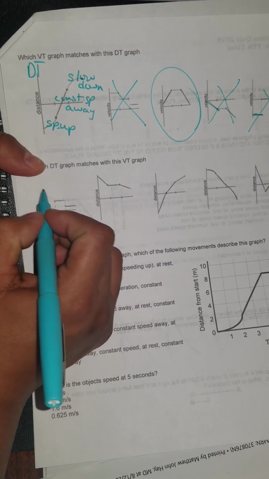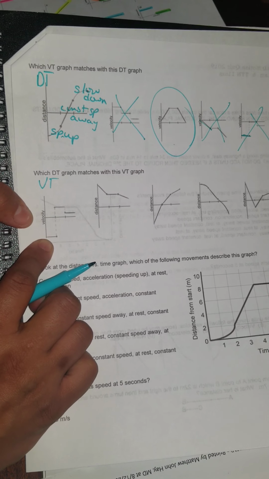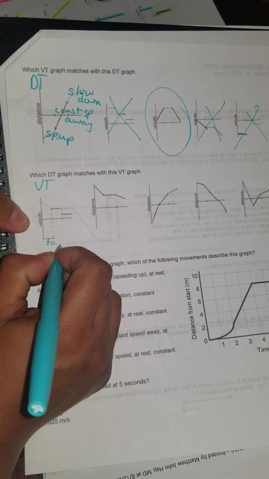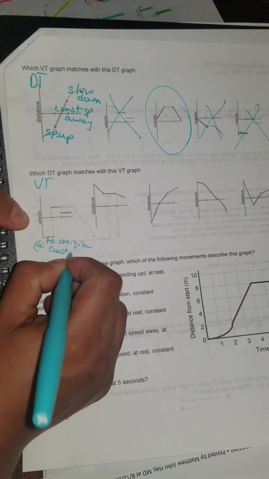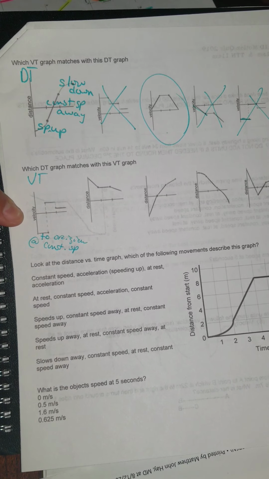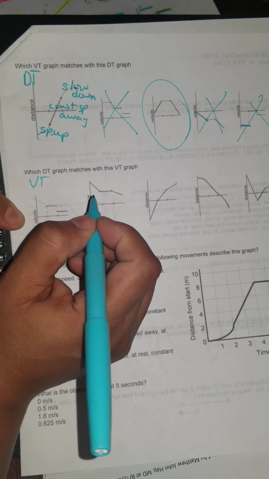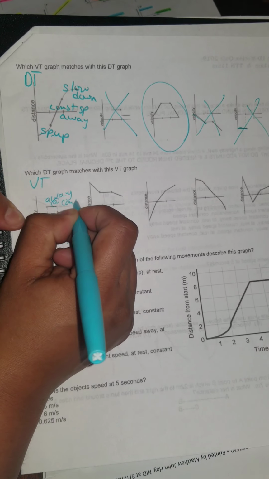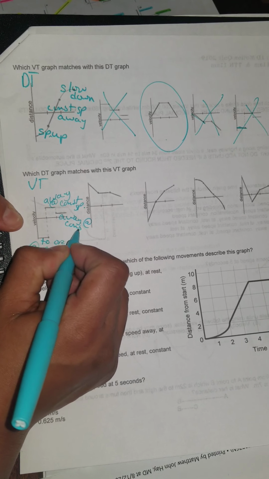First thing, what do we do? Label it. VT. Tell me what's going on. On a VT graph, when I have a line below the x-axis, that means that it's moving to the origin at a constant speed. What's the next line? It is above the x-axis. Above the x-axis is away, at a constant speed. And this one is also away at a constant speed.